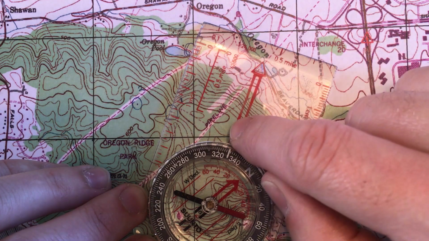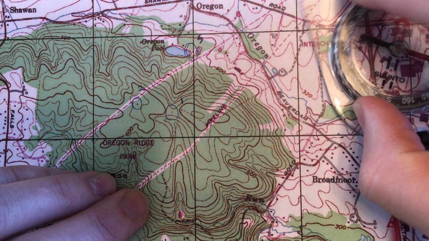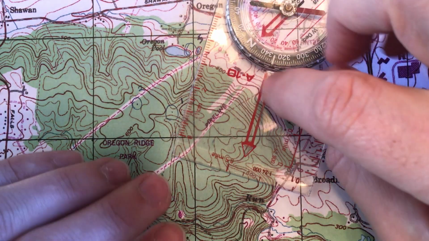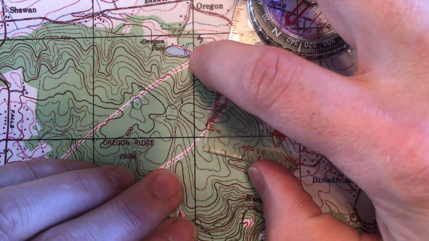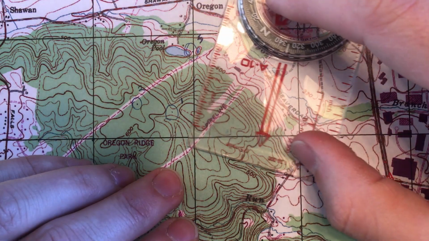That's another really common mistake that people make, right? So I want to flip this around. This is the right way. This is the direction that I'm going to travel. So I know from here to here, I want to make sure that arrow is lined up.